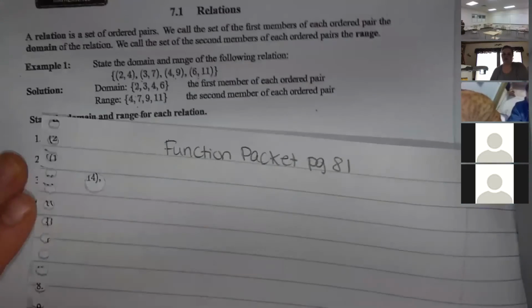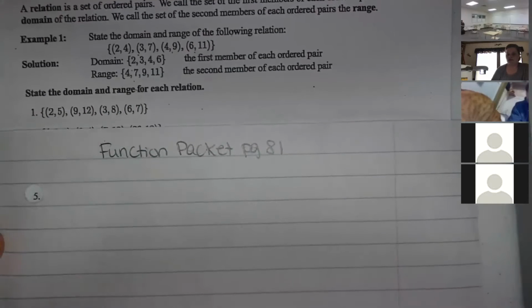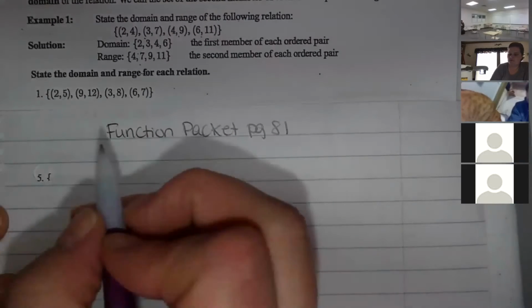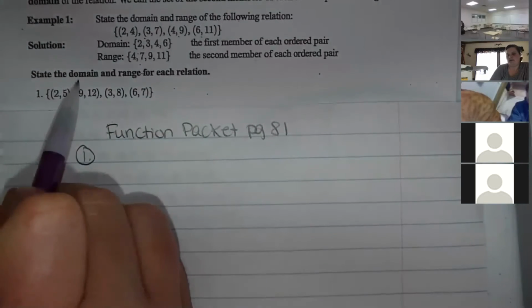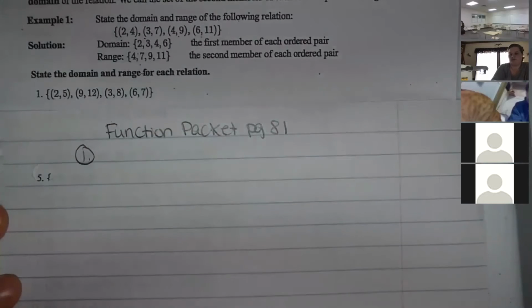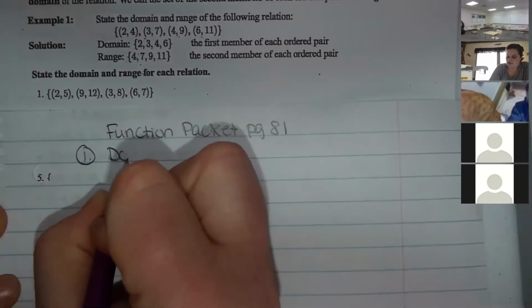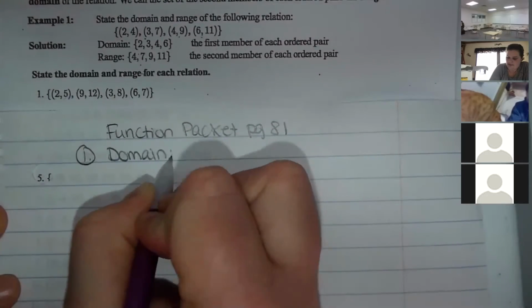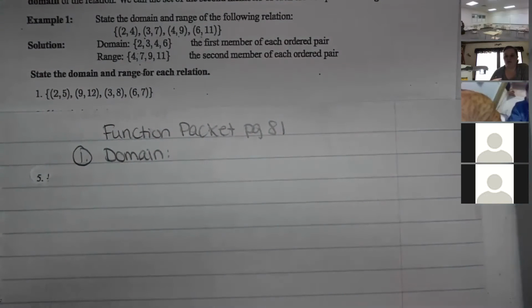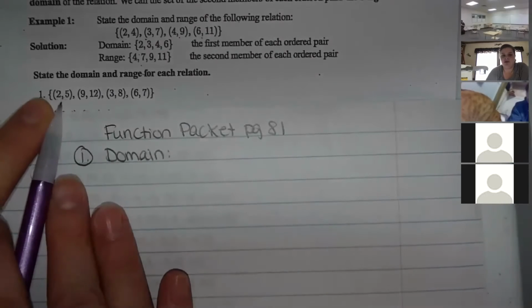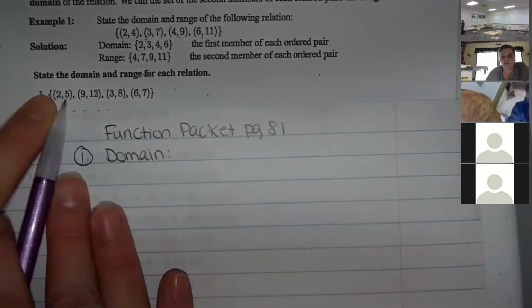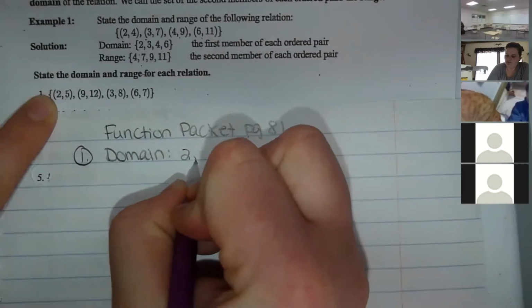We're going to try to do a few of these questions so I can get you started and you know what to do later. Number 1 says state the domain and the range for each relation. So I'm going to put domain and list my domain. Remember, domain are my X values, my inputs. If I have 2, 5, which one's my X value? 2. So 2, comma.